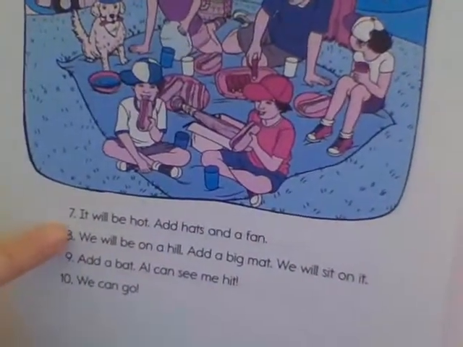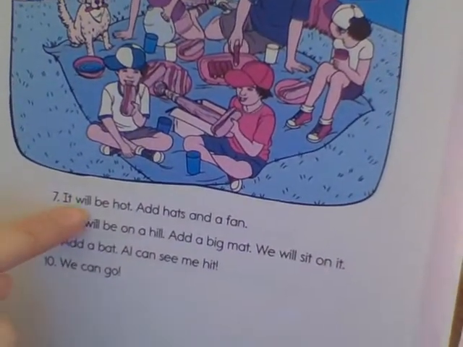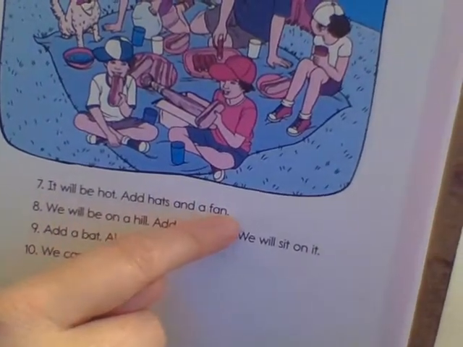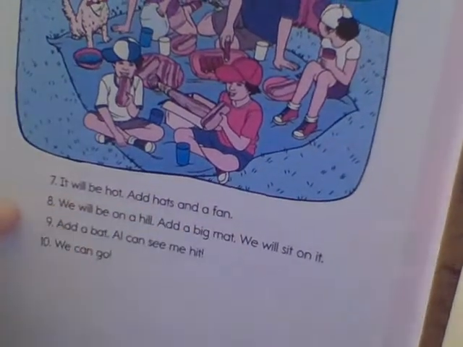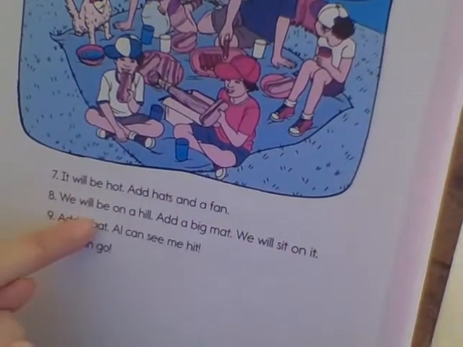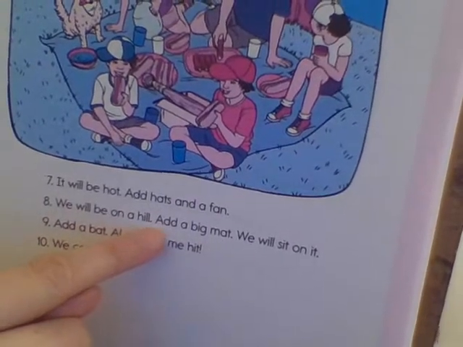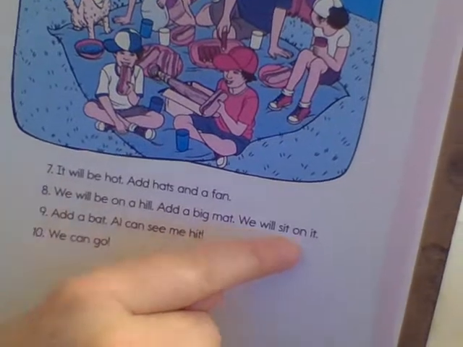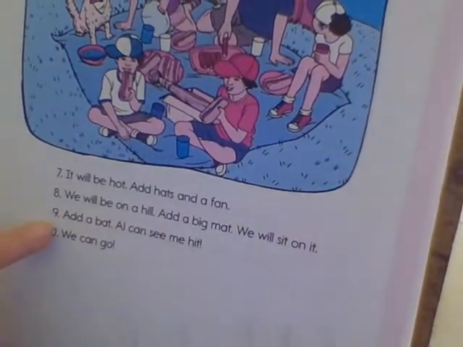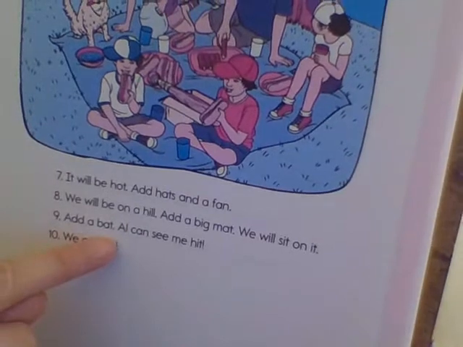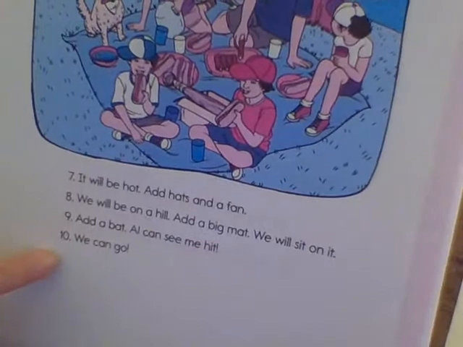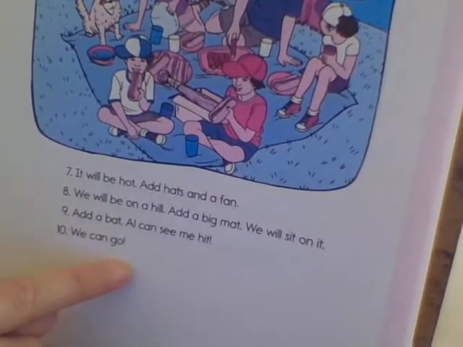I'm getting the second page of our story. Now let me get it situated again. 7. It will be hot. Add hats and a fan. 8. We will be on a hill. Add a big mat. We will sit on it. 9. Add a bat. Al can see me hit. 10. We can go.